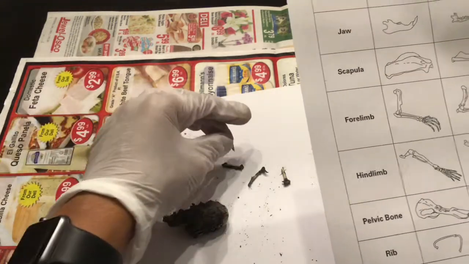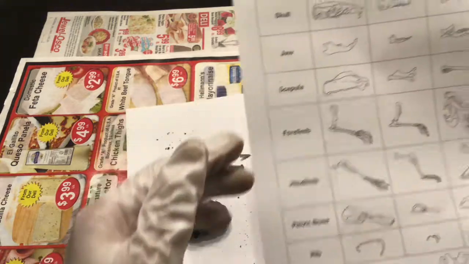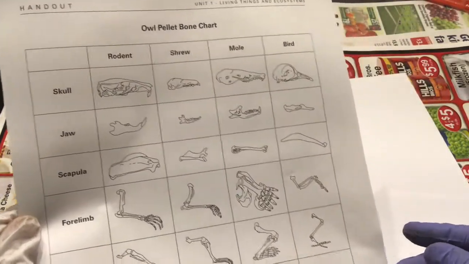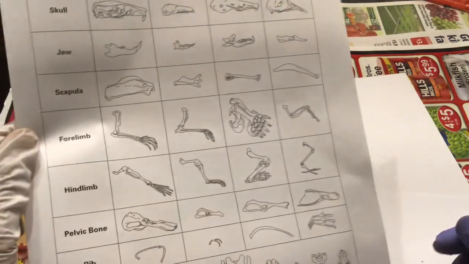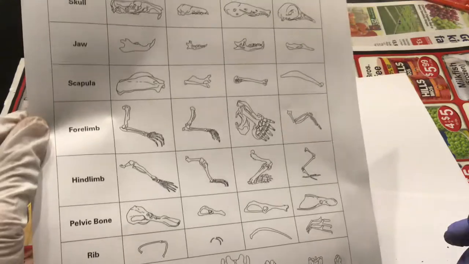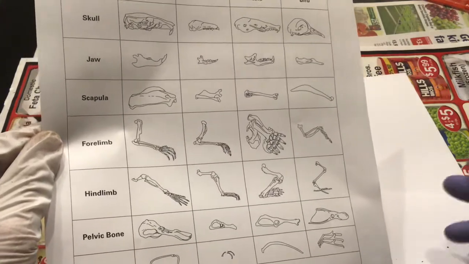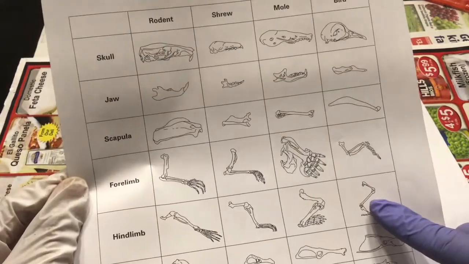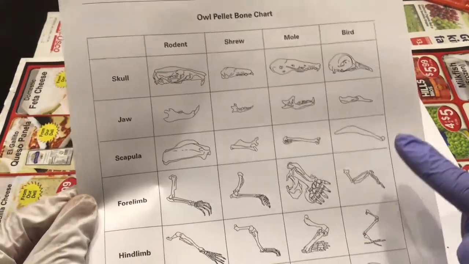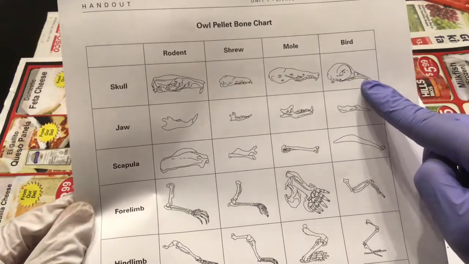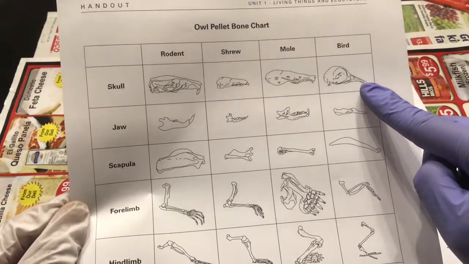Now, as I take a look at my chart, I see that I may have found some of the bird's hind limb, forelimb, as well as the bird's skull and part of the beak.